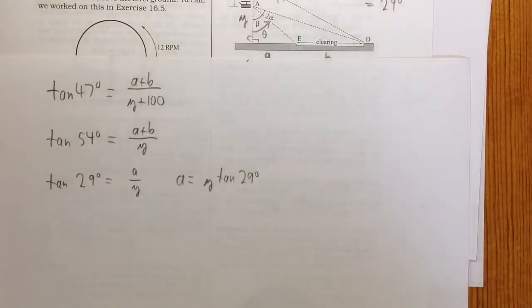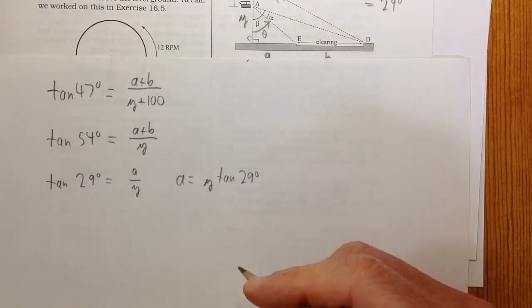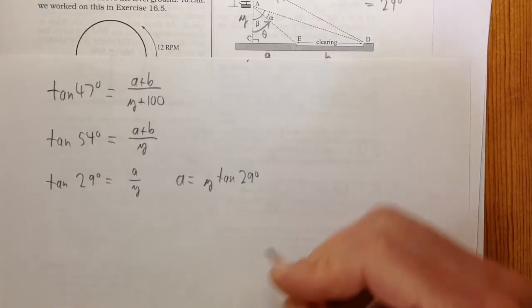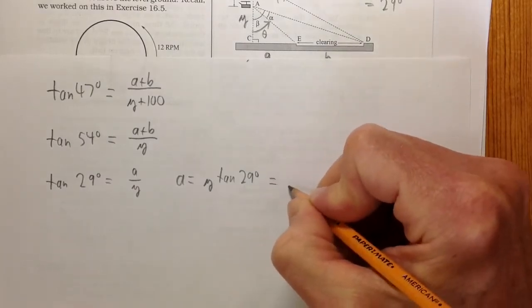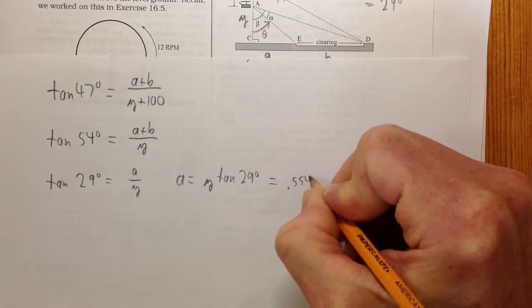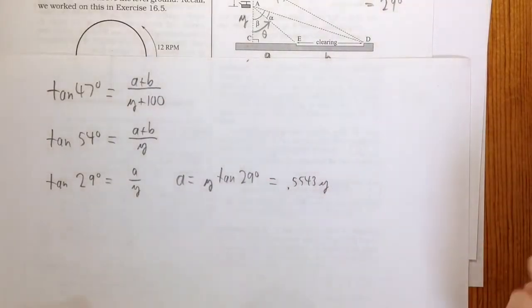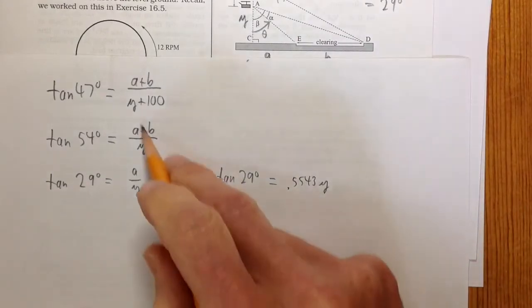Make sure your calculator's in degree mode. 29 tangent is 0.5543. I'm going to keep all those. So that's 0.5543y. That's what A is. Now we can plug that into these other ones.